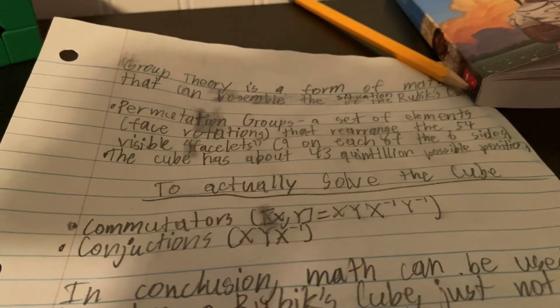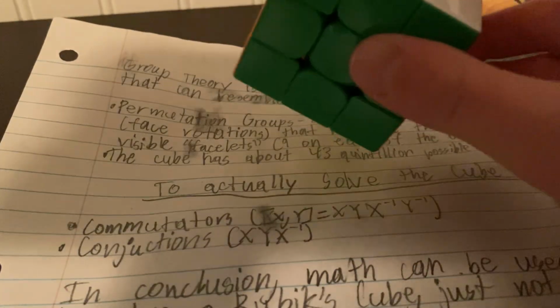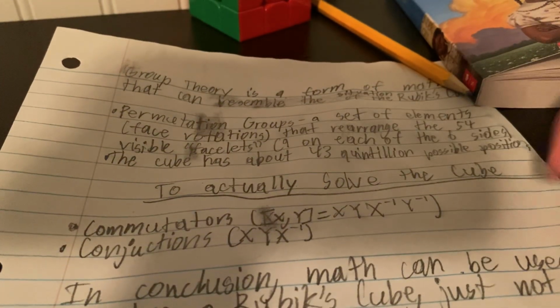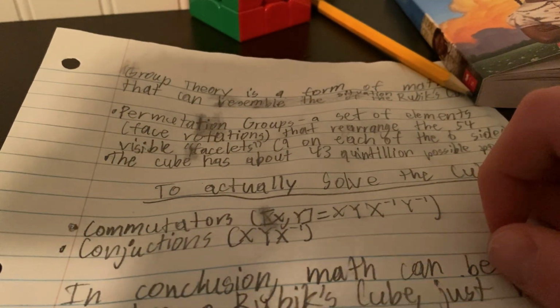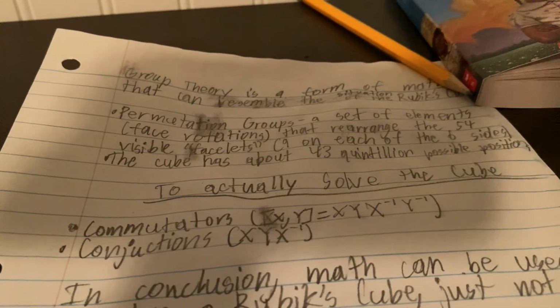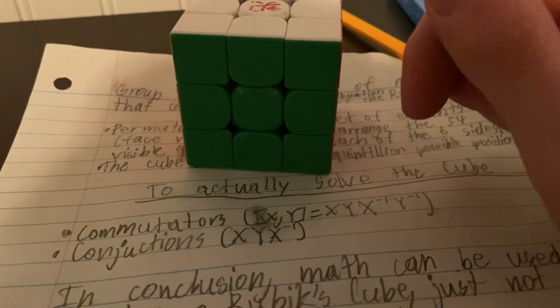Anyways, I do not have much other stuff to add. All I have to say is that math can be used to solve a Rubik's Cube, which is exactly why you clicked on this video, to find out if math can be used to solve a Rubik's Cube.